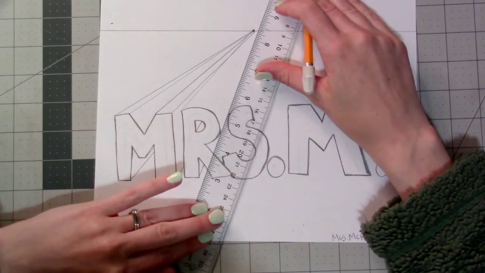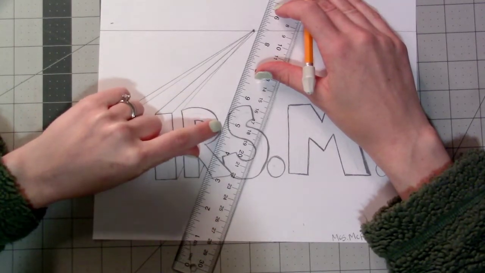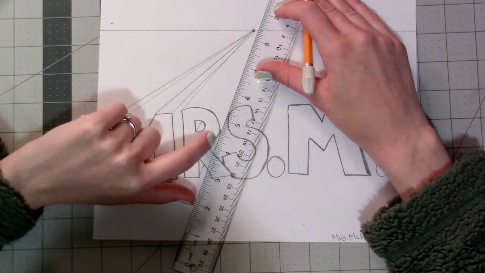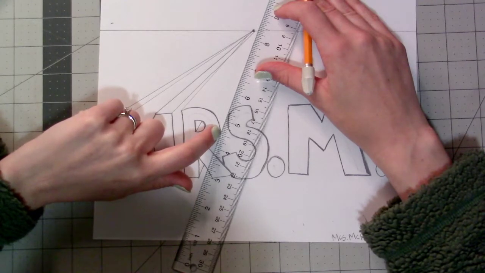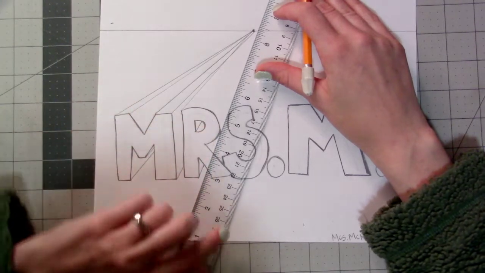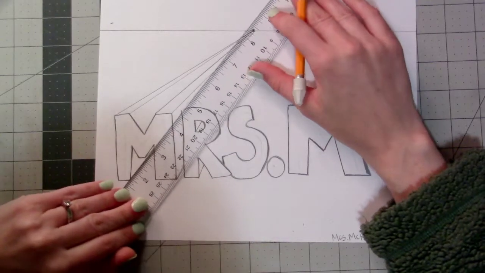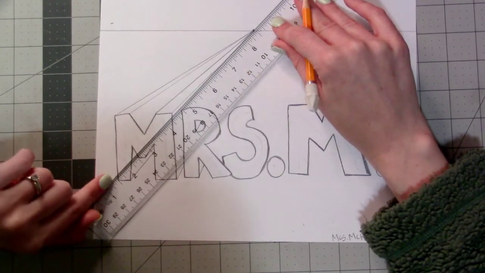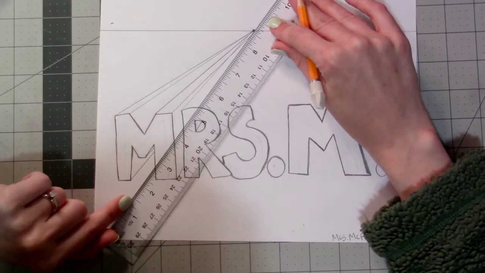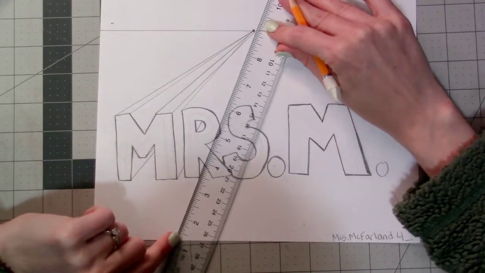Okay. What if your letter is a curve and it doesn't have a corner on one of the sides? So if you go through your whole letter with your ruler like we're supposed to do, like this, going through our letter like this, right?